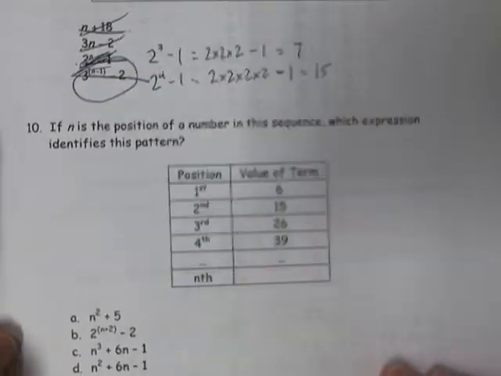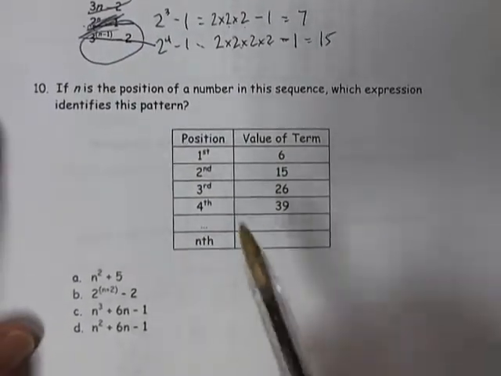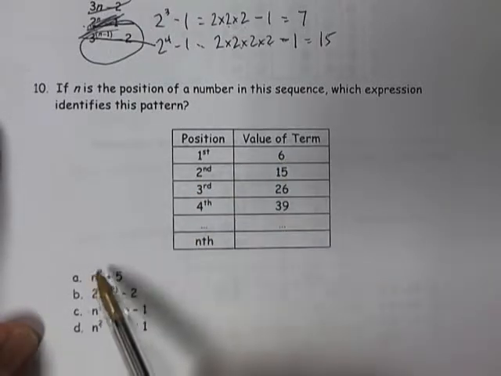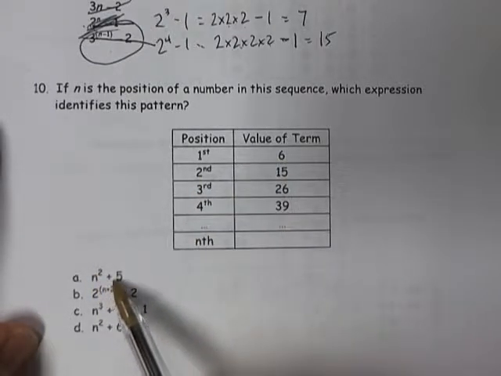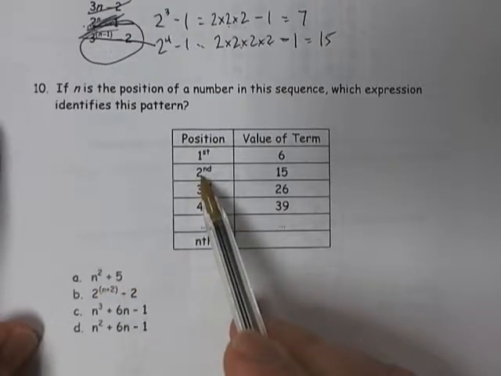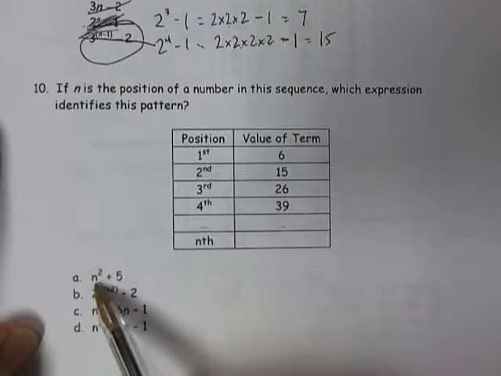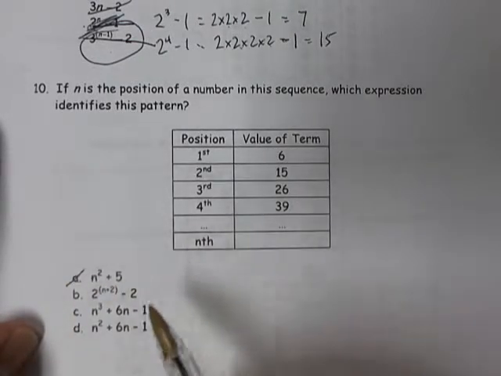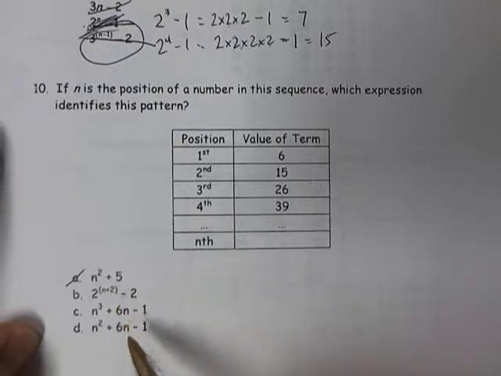The last problem in arithmetic sequences. Let's substitute 1 for n. We're looking for 6 in the first position, so 1 squared is 1. 1 plus 5 is 6. So far it checks out. Let's plug in position 2. 2 squared is 4. 4 plus 5 is 9. So it can't be answer choice A.